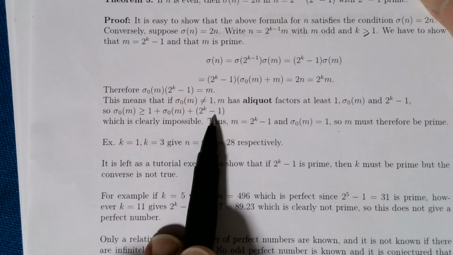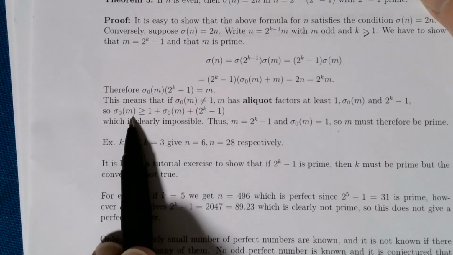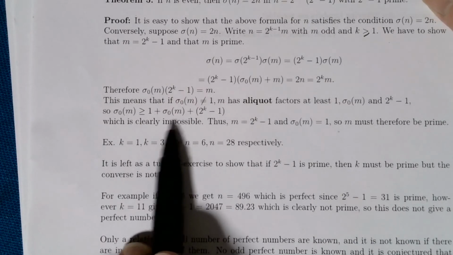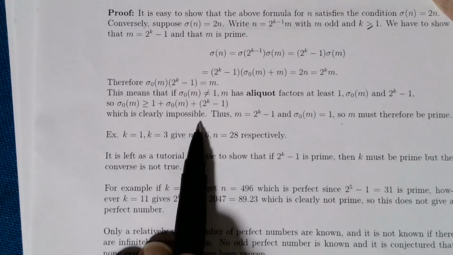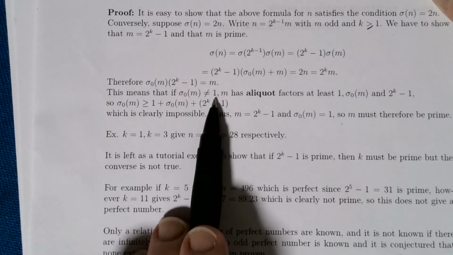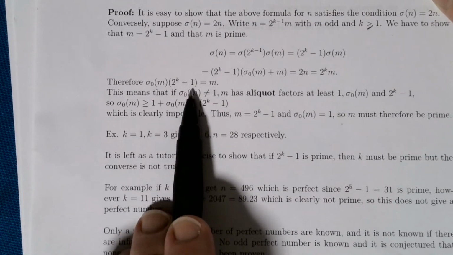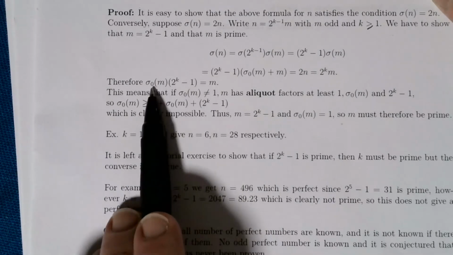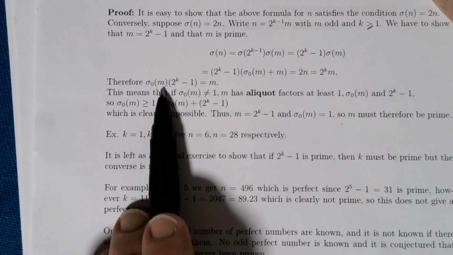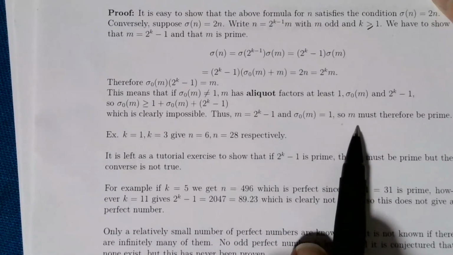And this, of course, is clearly impossible, because this says sigma 0 of m is strictly bigger than sigma 0 of m, which is impossible. That means sigma 0 of m had to be 1, which tells me m is precisely 2 to the k minus 1, and it also tells me the only aliquot factor of m is 1, and therefore m has to be a prime.